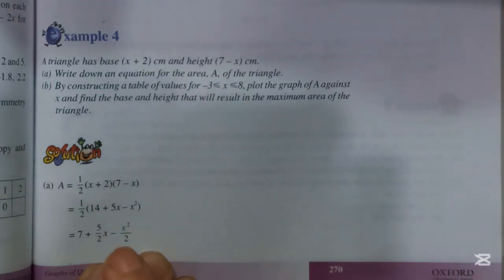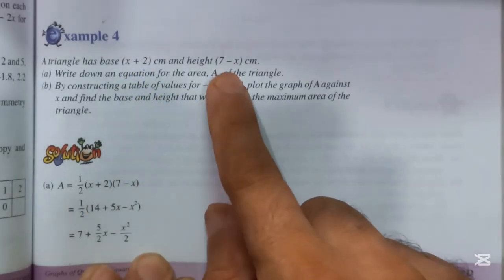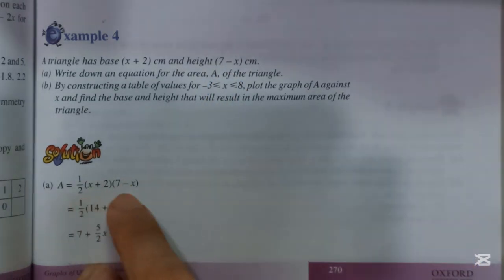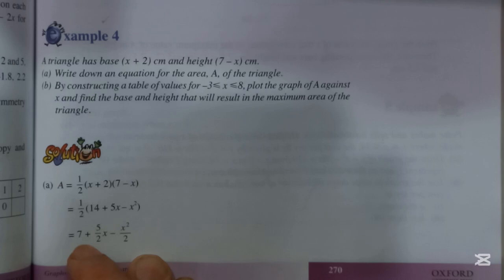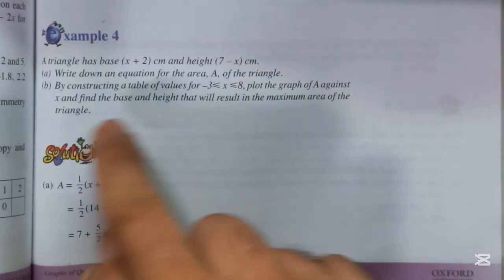So look now, area is equal to 1 by 2 into base, which is given as x plus 2, into height, which is given as 7 minus x. So putting values into the formula, and now open the brackets. So this is the equation which has been obtained now. So the first part is done: write down an equation for the area of the triangle.